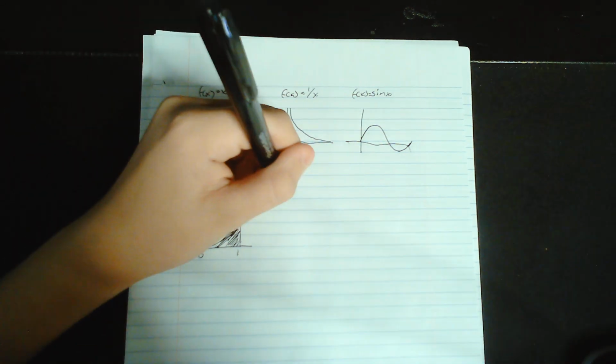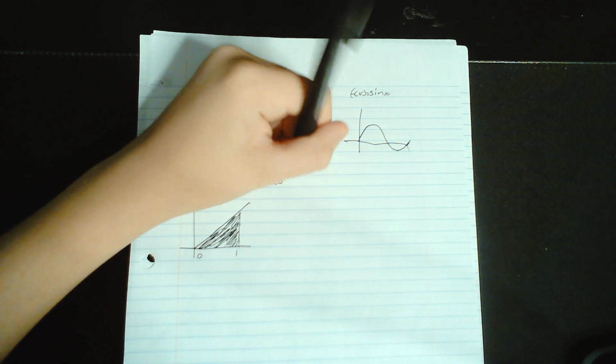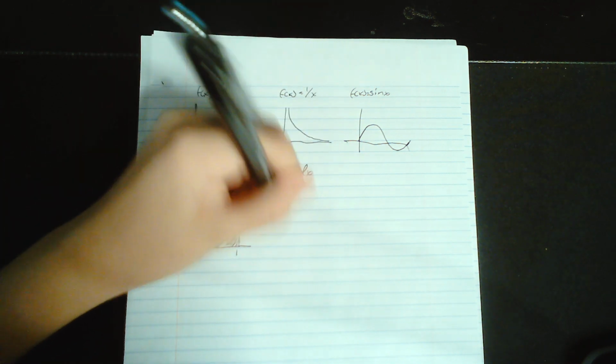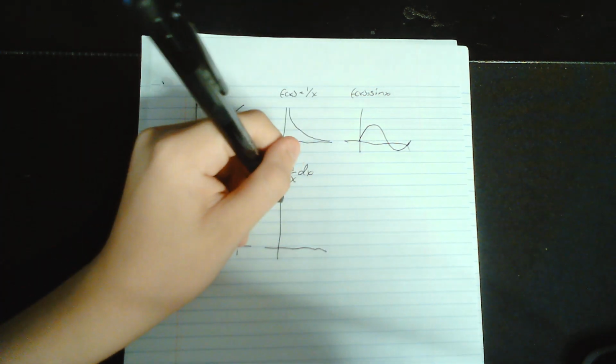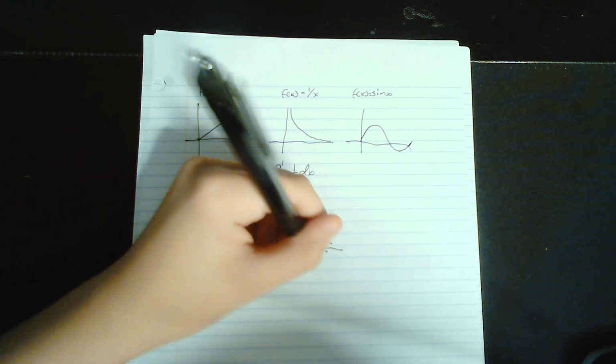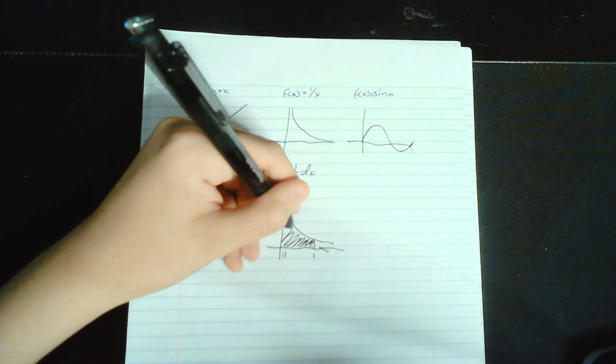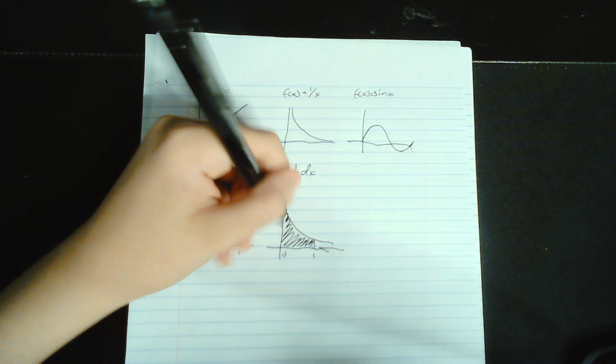If we do it with our other example, the integral from 0 to 1 of 1 over x dx, we can draw our graph like the other ones. And again, from 0 to 1, it would be all of this area right here.